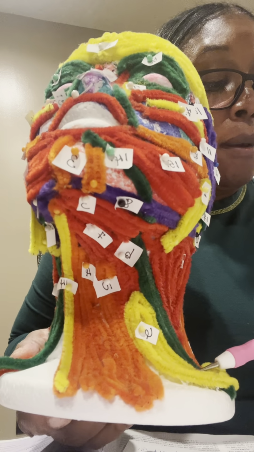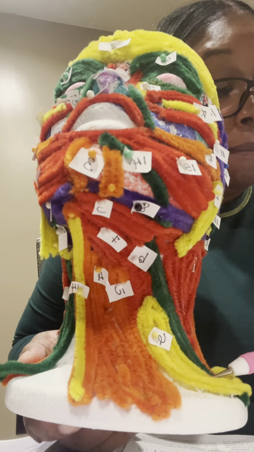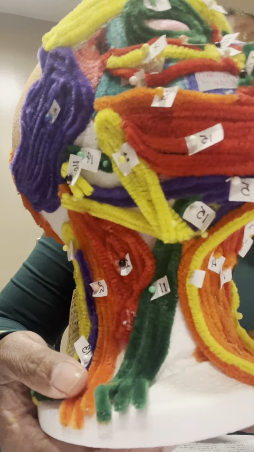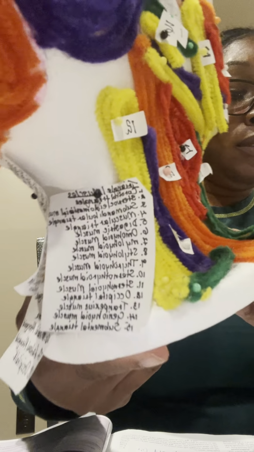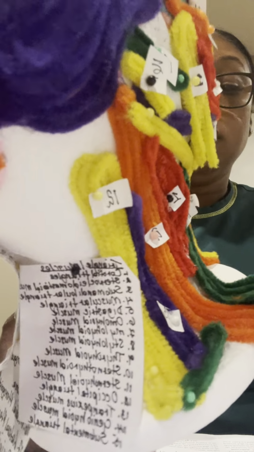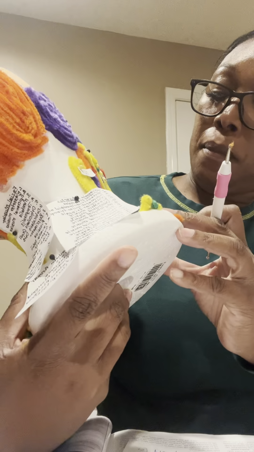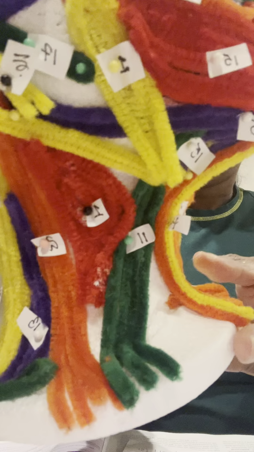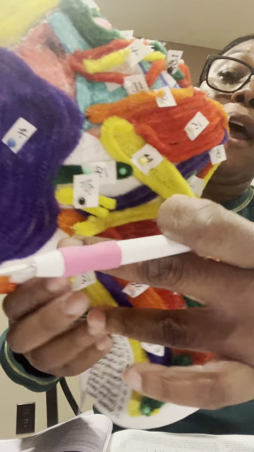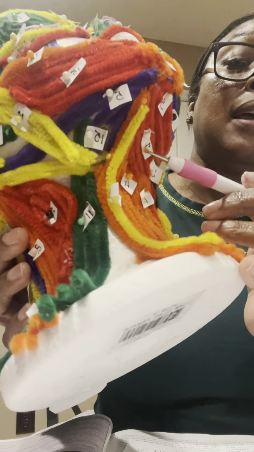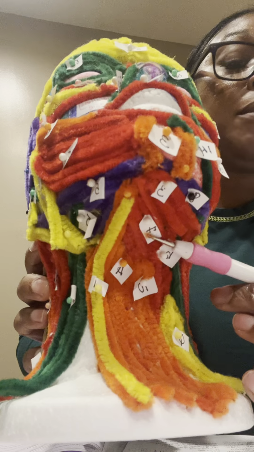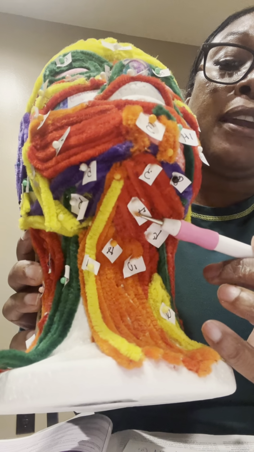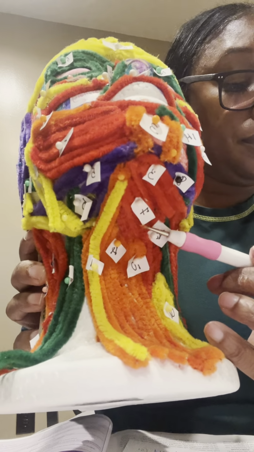Next, I am going to talk about the mylohyoid muscle. The mylohyoid muscle is located anterior to the suprahyoid muscle, forming the floor of the mouth. And right here is the mylohyoid muscle.